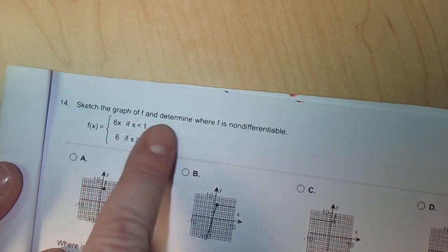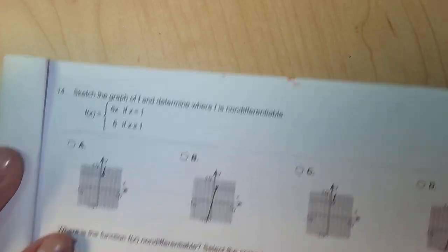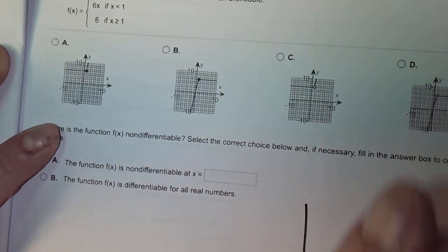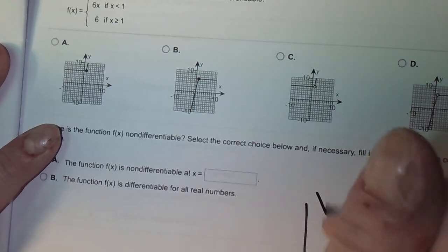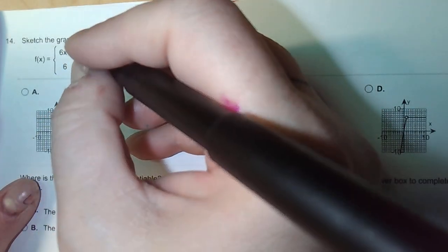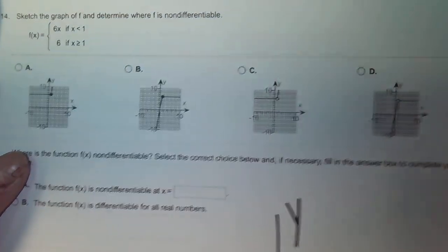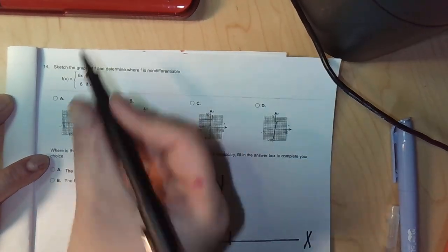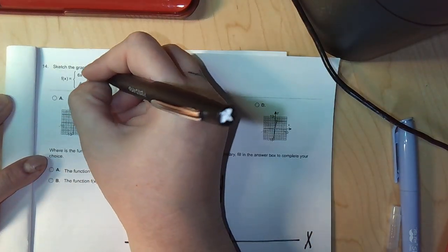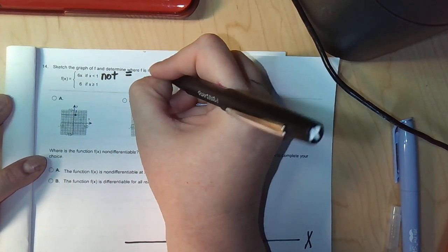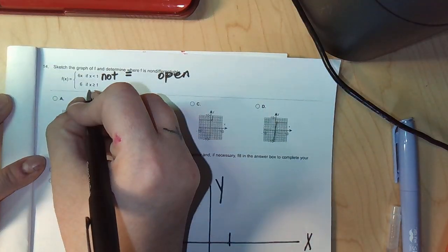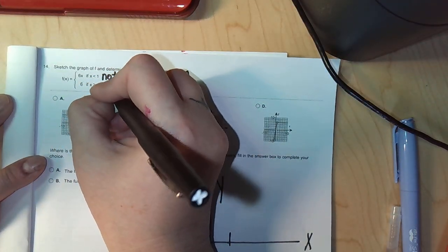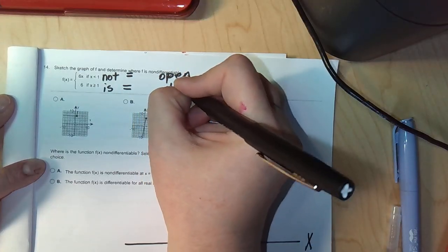Okay, 14 says, sketch the graph of f and determine whether f is non-differentiable. Okay, well, we practiced this before. First off, we got to figure out what x we're looking at. The 1. Okay, so find when x is 1. Here it is. Okay. Second, let's go back and look at these alligators. This first alligator is not equal, so it's open. Second alligator has an equal, so use closed.